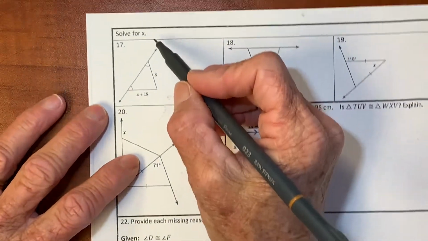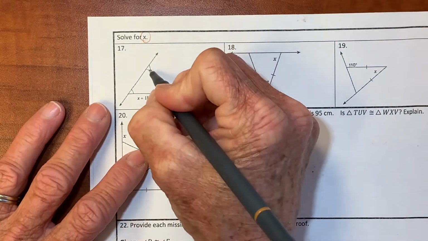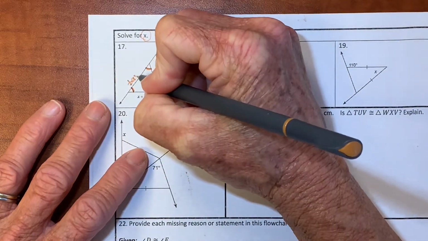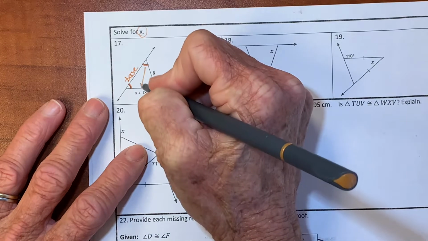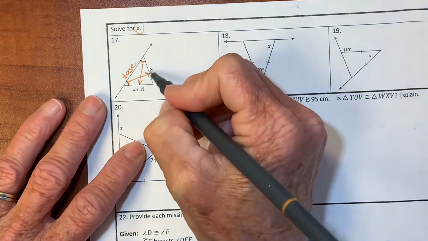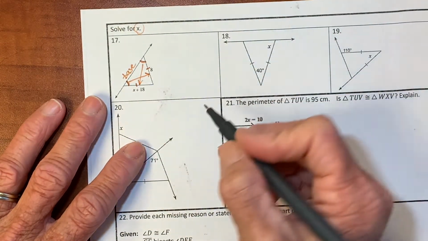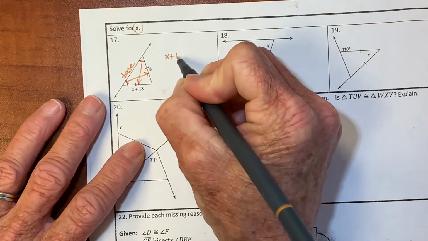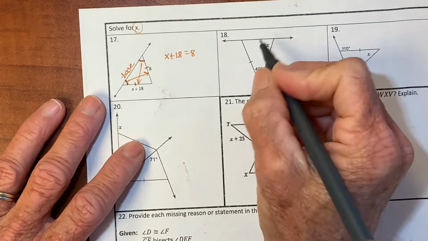Okay, and number 17, still solving for x, you should notice that we have a pair of congruent angles. That makes this the base, and it makes these two sides the legs. This is an isosceles triangle. So those two sides are equal in measure, so I can set the 8x plus 18 equal to 8.